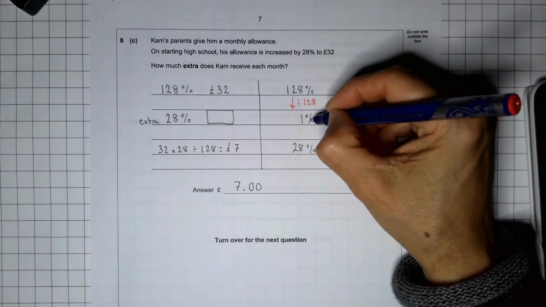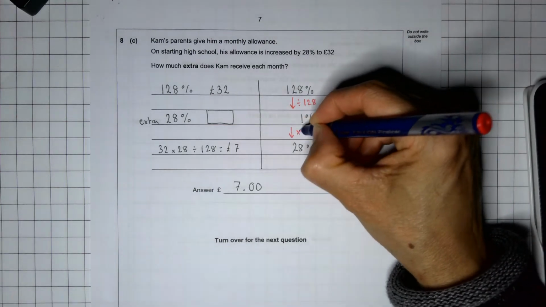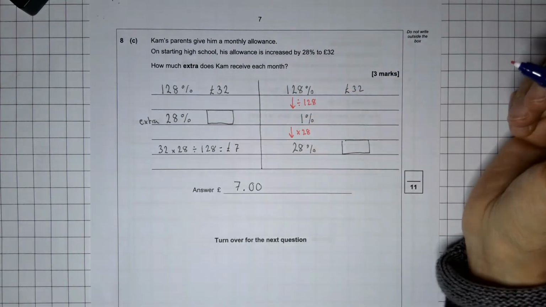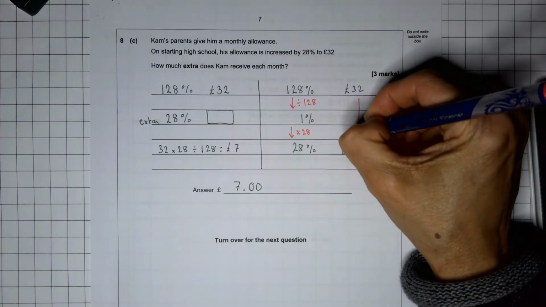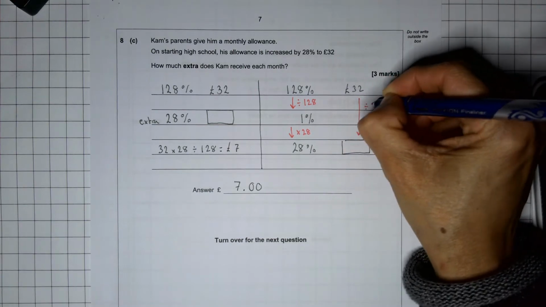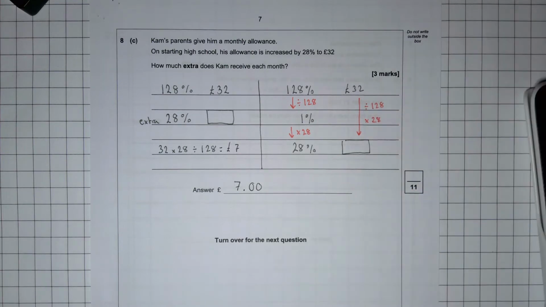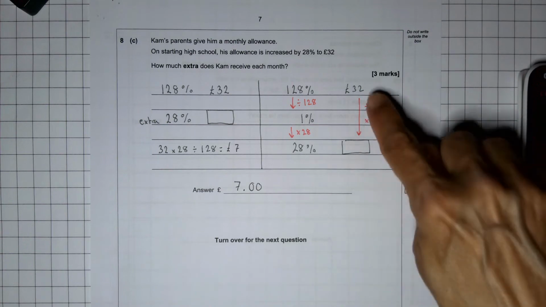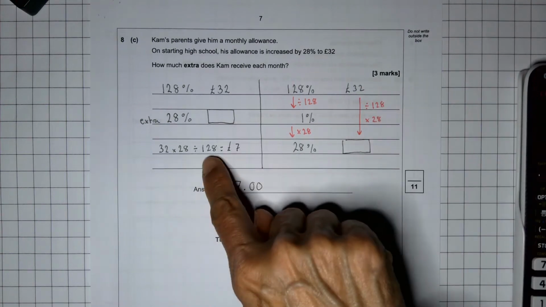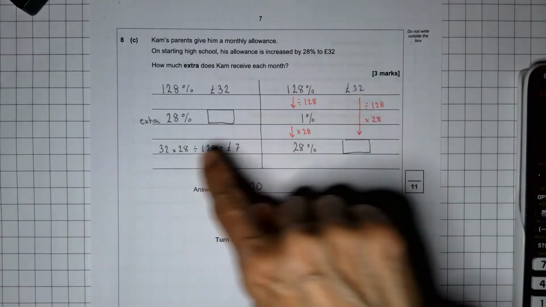And once you know what 1 is, to change it to this number, you multiply by that number, because 1 times 28 gives that. And that's the instructions that you will do on this side, which is going to be divide by 128 and then multiply by 28. And if you do that, you'll get the same answer, because clearly 32 divided by 128 is the same as what we had there, and multiplied by 28 is the same as what's there.